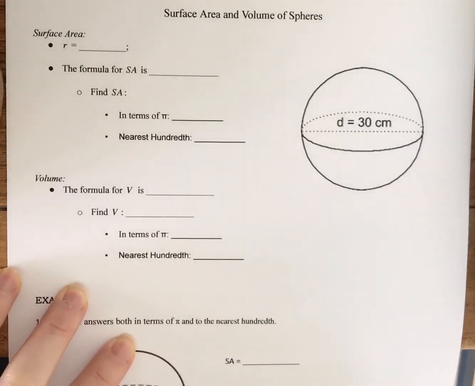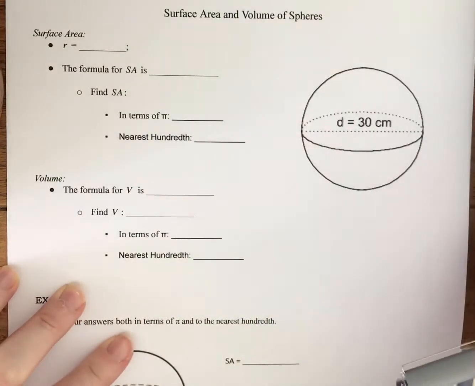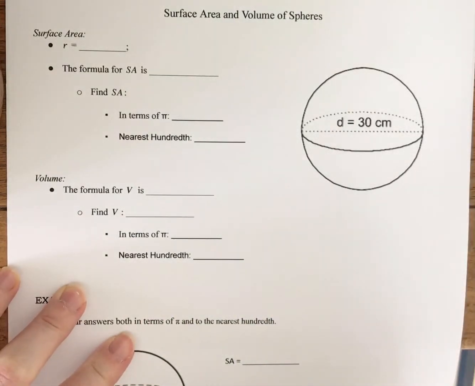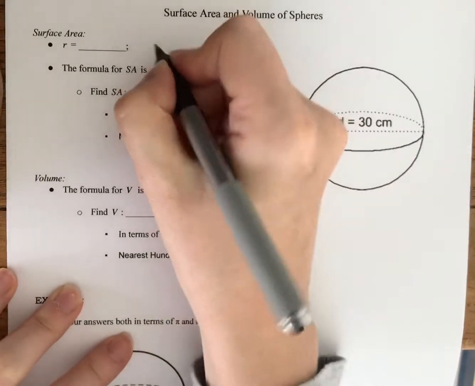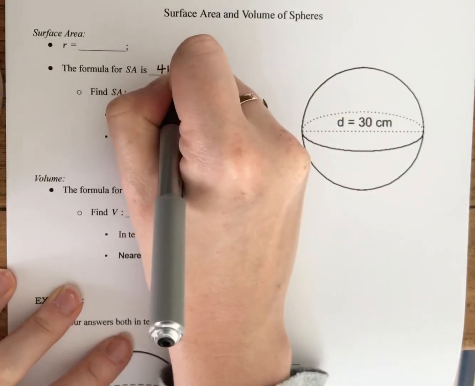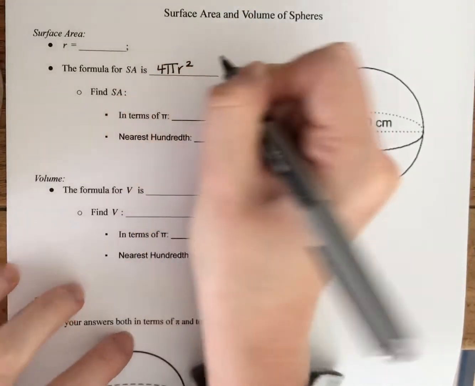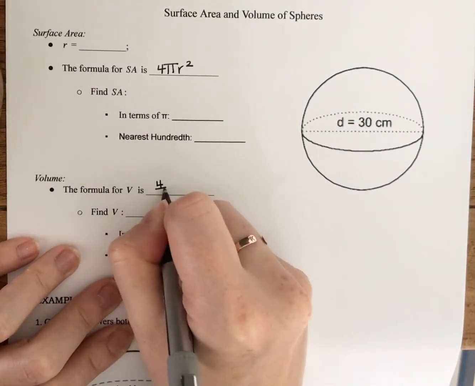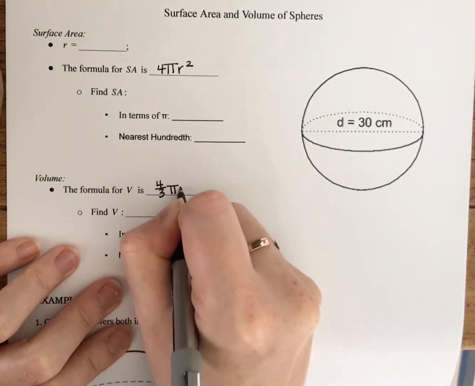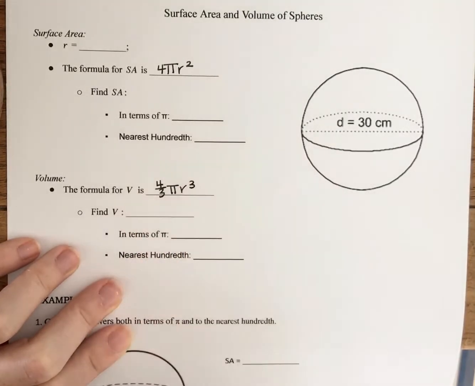Last thing for the entire semester, you guys have been doing so great with distance learning, is surface area and volume of spheres. Okay, if you look at the formula chart, the formula for surface area of a sphere is 4 pi r squared. And the formula for volume is 4/3 pi r cubed, okay? That is important. That gets messed up a bunch, okay?